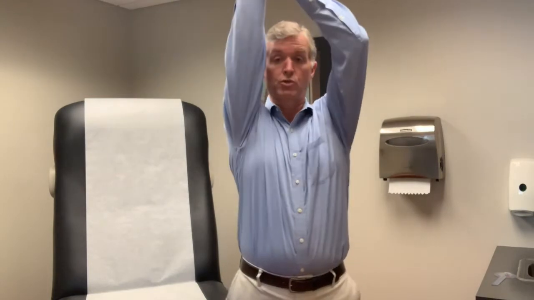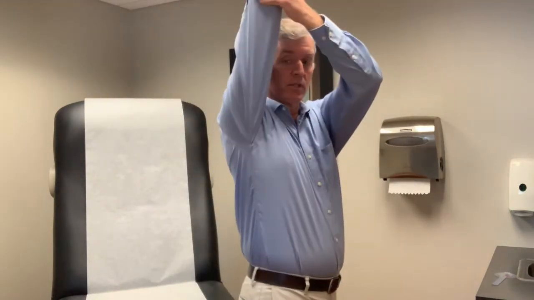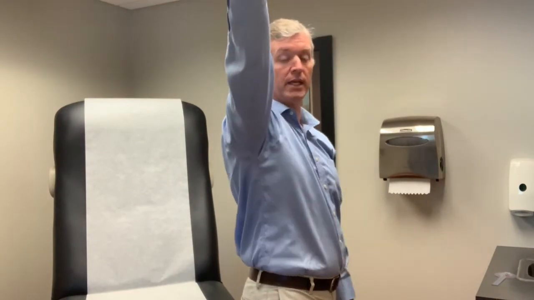Again, I think it's useful to test this in all three positions. So go straight up the front and come down. And what you want to try to do is lower it under control all the way down. Again, go all the way to the top. Now come to the side and try to lower it all the way down. And then do this halfway position, what we call the scapular plane. And you want to bring it all the way down.